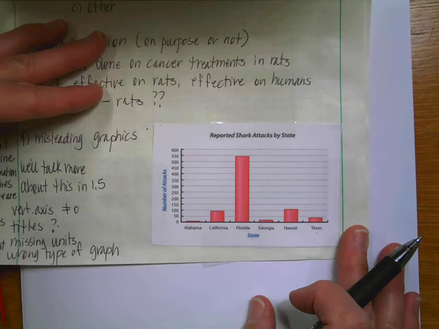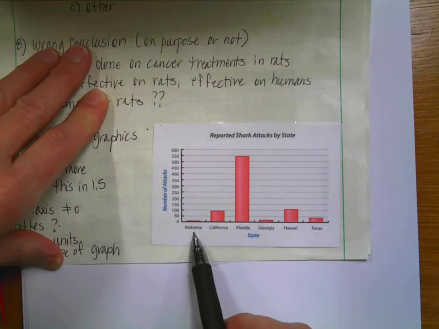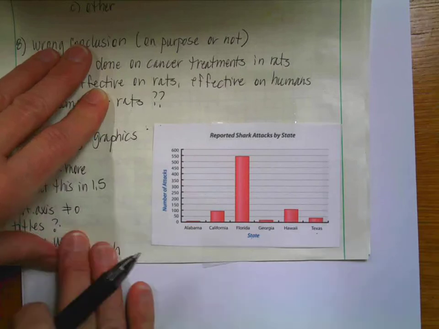Okay. Some of the other issues that might be missing is some of these places are destination beaches, and some of these places maybe are not. And so it's really hard to say that this is an accurate representation of the data.